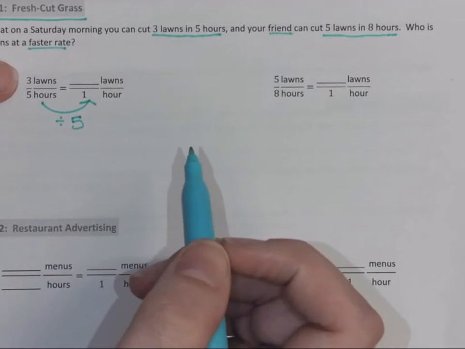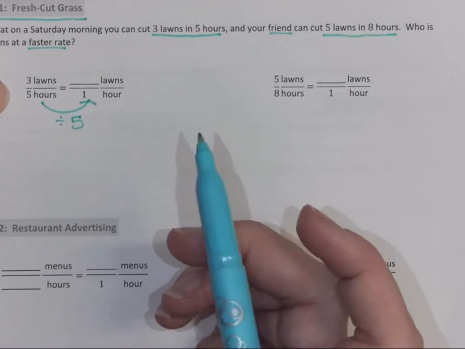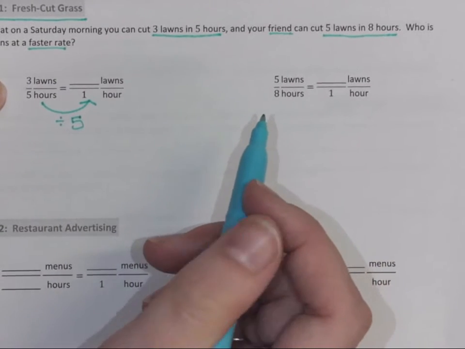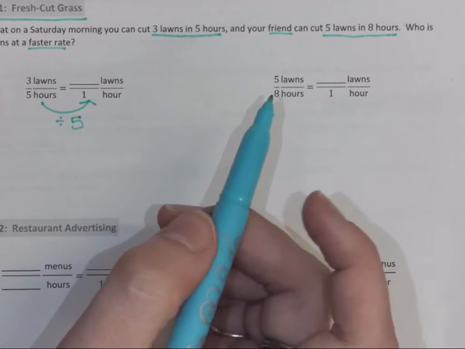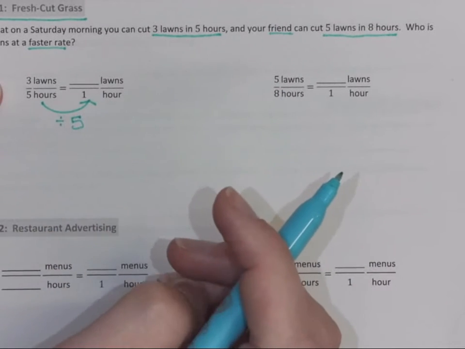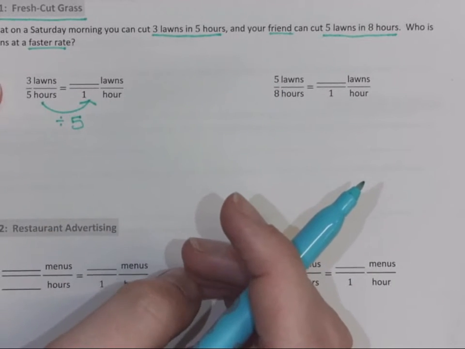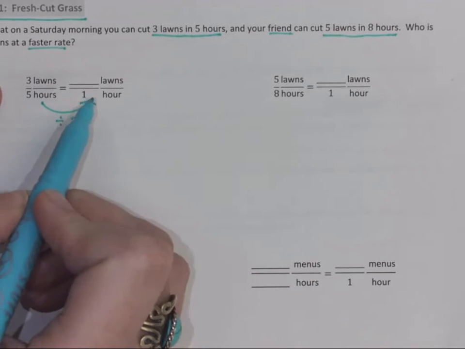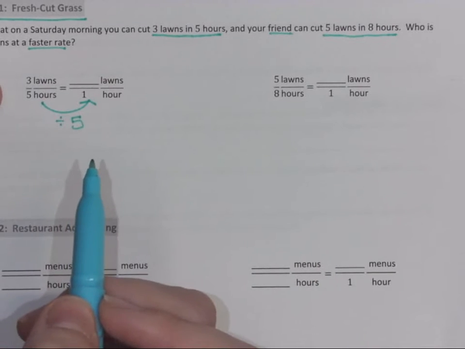Good. This is how we convert a rate into a unit rate. We need to be able to say per hour, per second, per whatever it is that we're talking about. So we need a 1 as our denominator.